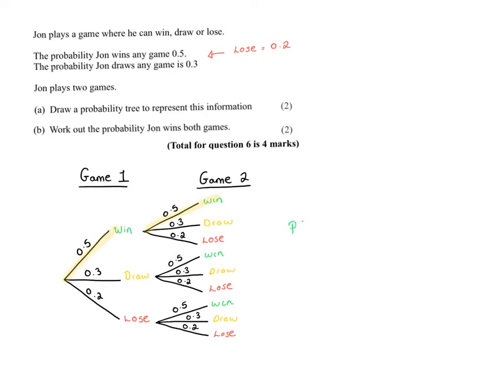So this tree diagram was slightly different because you had 3 options, so win, draw or lose. But we still just want the probability of winning both games. So you just multiply along the branches, so 0.5 multiplied by 0.5.